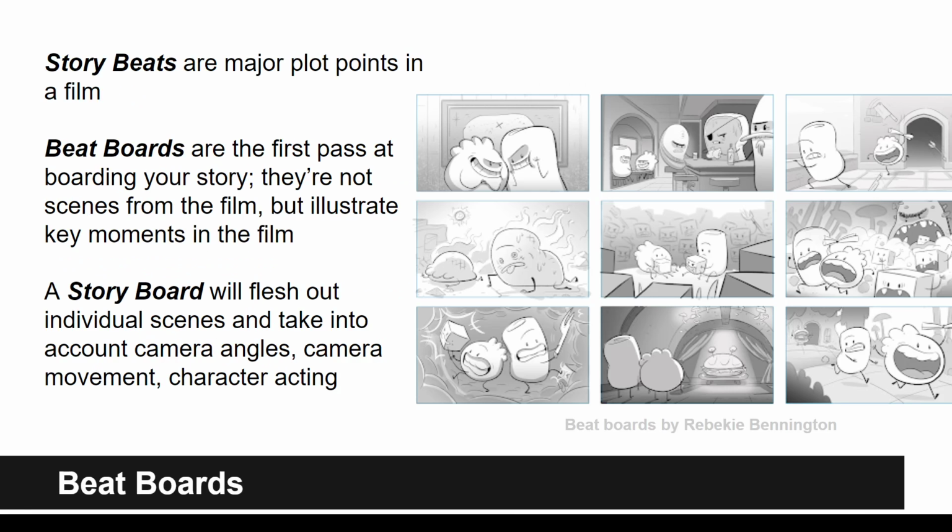Story beats are kind of like a preliminary storyboard. This is essentially moments of your major plot or your major story shown through boards, but they're not necessarily representative of camera shots or moments. They're not necessarily literal moments in your film. They're just kind of representative. They might be like initial storyboards, like that might actually be a shot that you're coming up with. So a beat board is this preliminary storyboard, but with just moments.